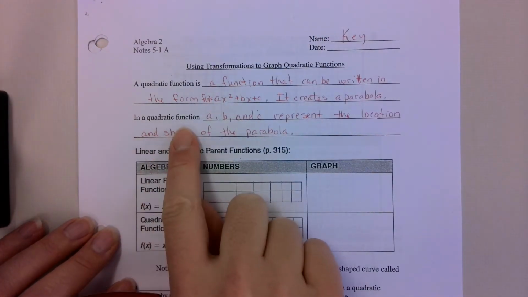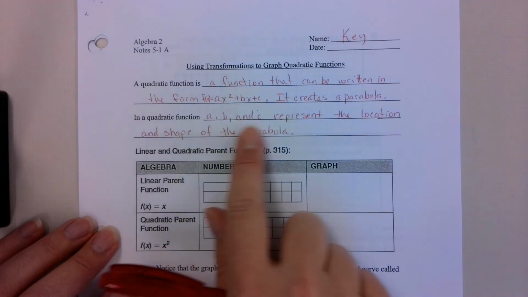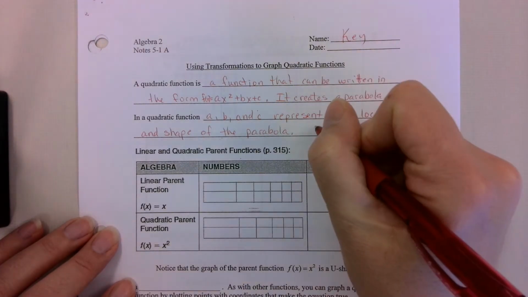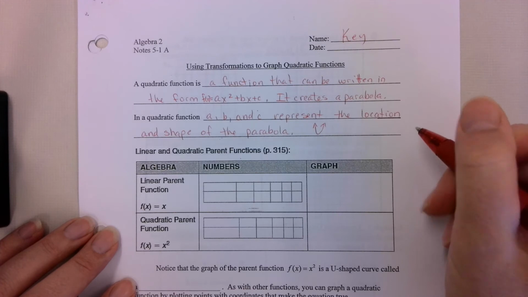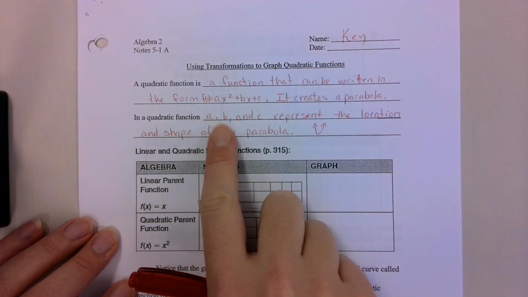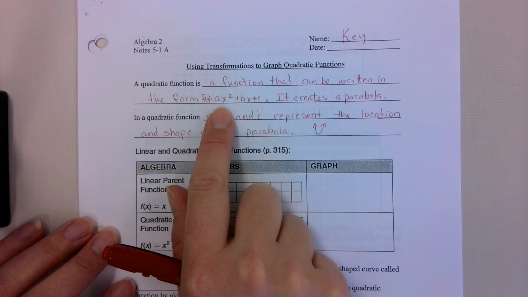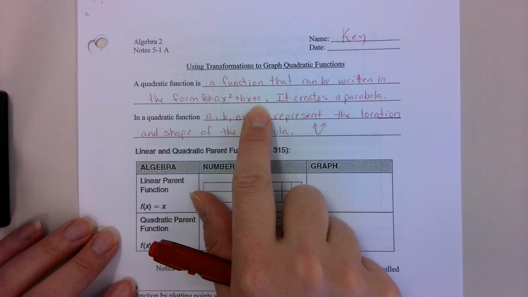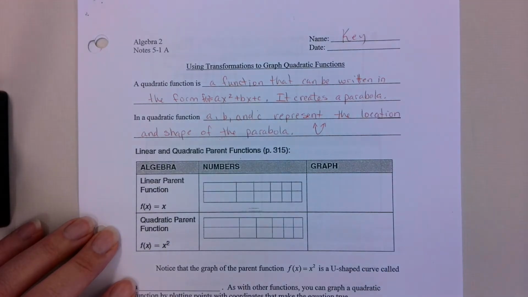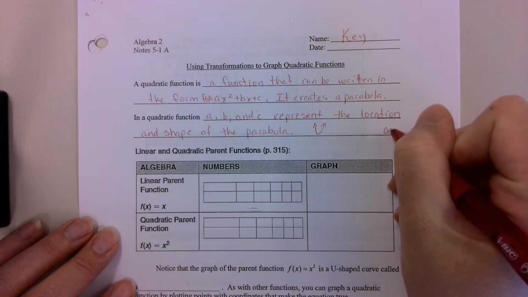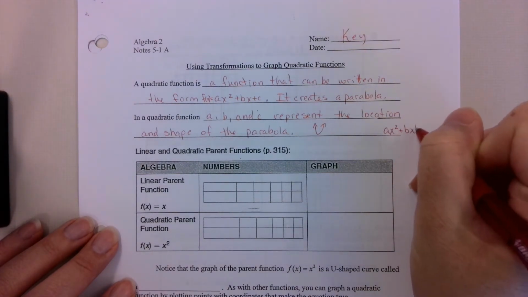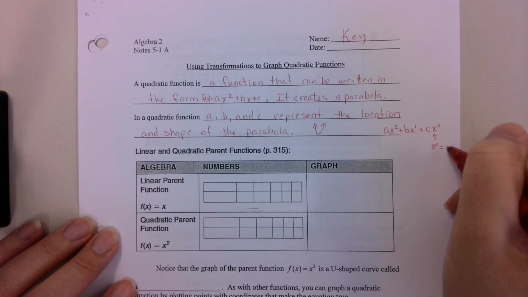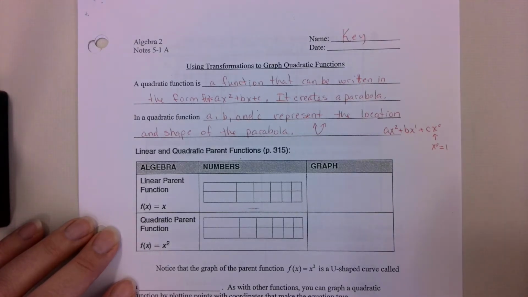Okay. In a quadratic function, the a, the b, and the c represent the location and shape of the parabola. And so a parabola is this U-shaped curve, not a V, okay? It's a U-shaped curve. And the a and b and c are coefficients. So a is the coefficient of x squared, b is the coefficient of x to the first, and c is a constant, but it truly is a coefficient of x to the 0 because anything to the power of 0 is 1. So if we're really looking at it, it's ax squared plus bx to the power of 1 plus cx to the power of 0, because x to the 0 is the same as multiplying by 1. So I just want to throw that out there to remind you.